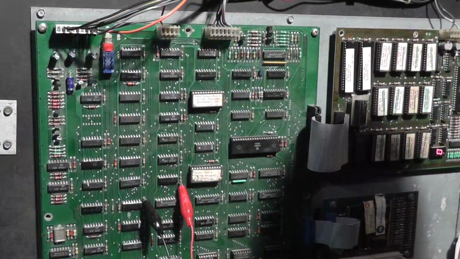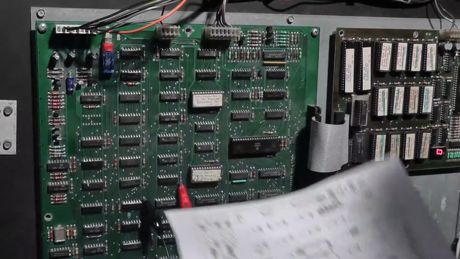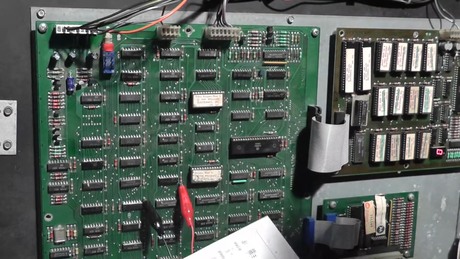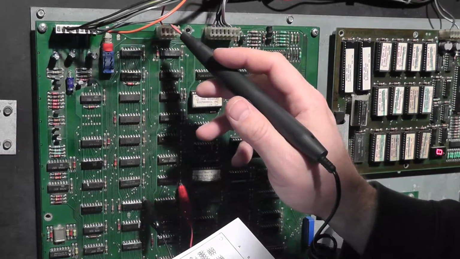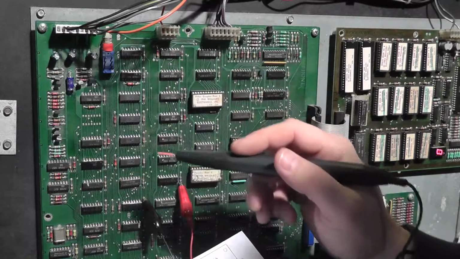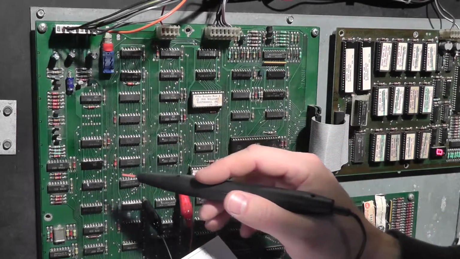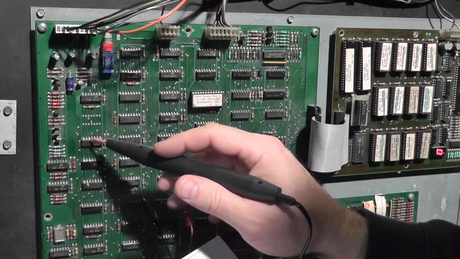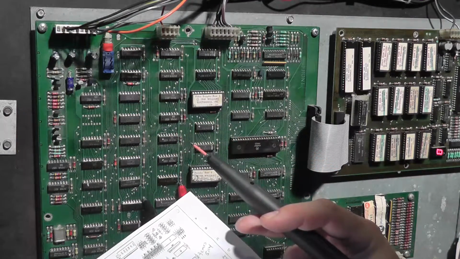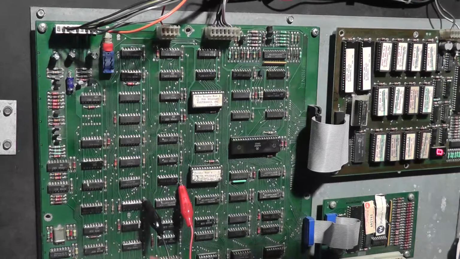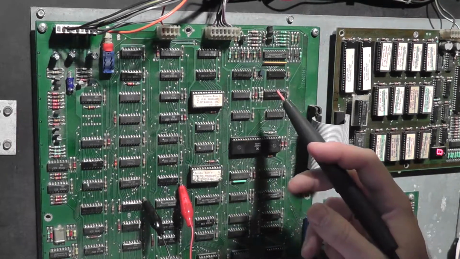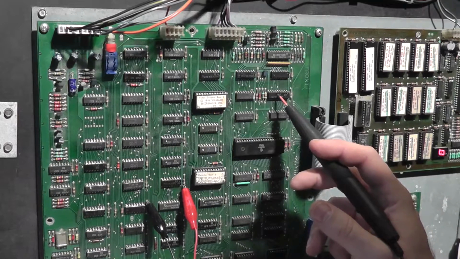Okay, so I went back and looked at the schematic a little bit more, and the interlock switch comes from here, goes to 6E pin 4. Pin 5 is the other side of the OR, and that comes, I think, eventually from the address lines.